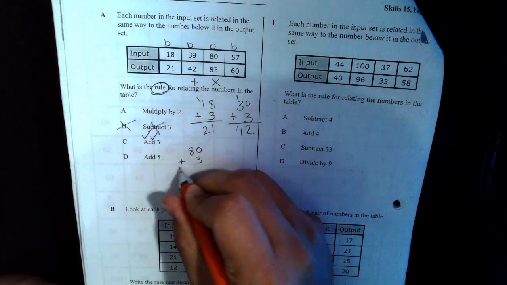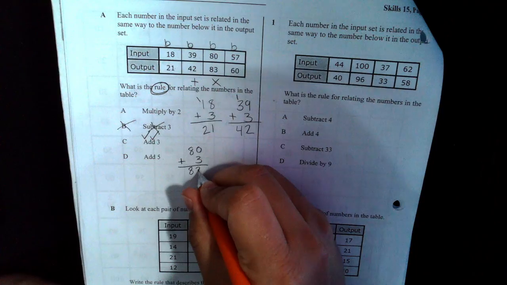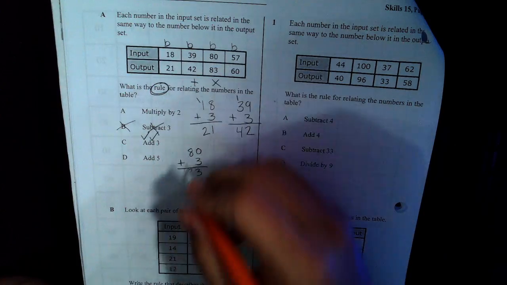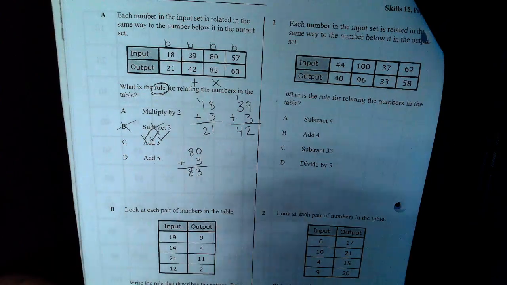80 plus 3. Christopher, what's 80 plus 3? Easy. 83. 0 plus 3 equals 3. You got it. That matches. That's 3 check marks. Okay, one last one and I know I've got the right answer.